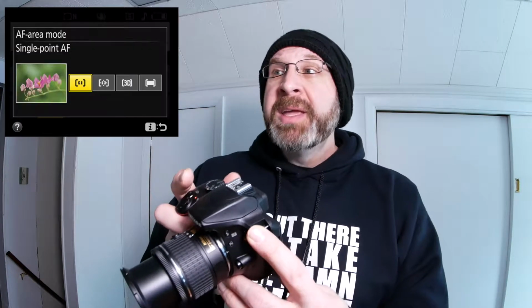Now, as I mentioned, if you're going to be shooting moving subjects, you're going to want to change your focus mode to continuous focus. And when you do that and go over to the autofocus area mode, you'll see we now have two additional options to choose from: the dynamic area AF and the 3D tracking with all 11 points active. The 3D tracking is sort of like the auto mode for tracking focus because it's going to use all 11 focus points to try to track the moving subject in the scene.